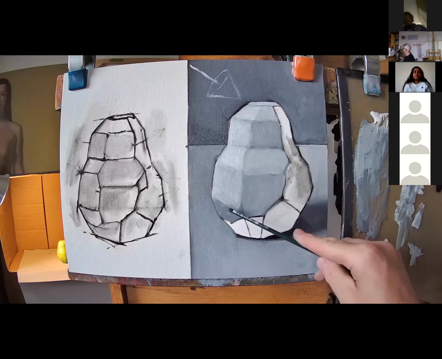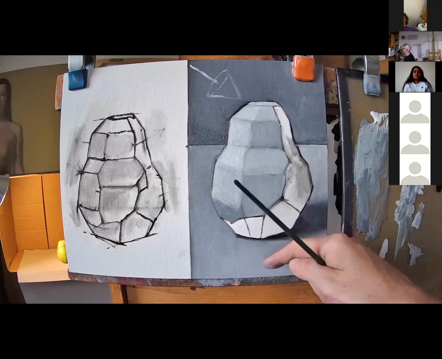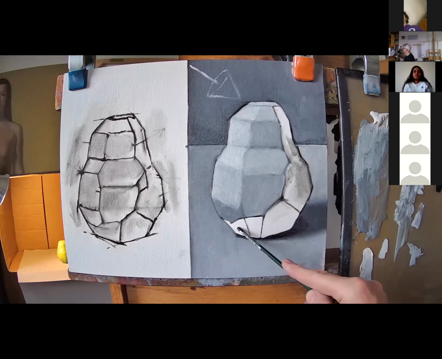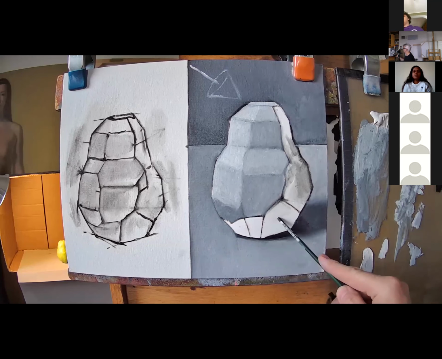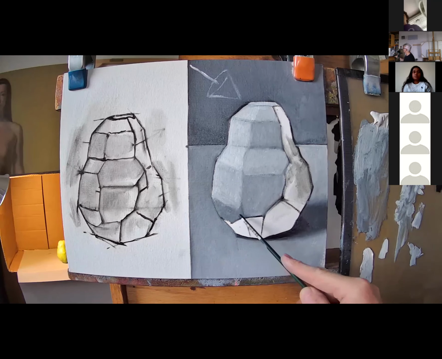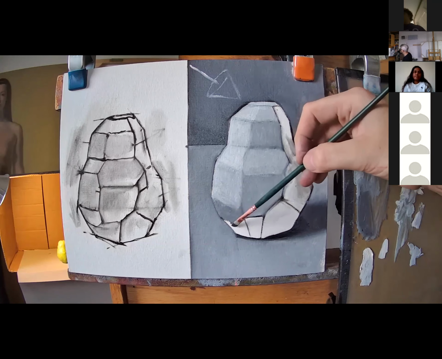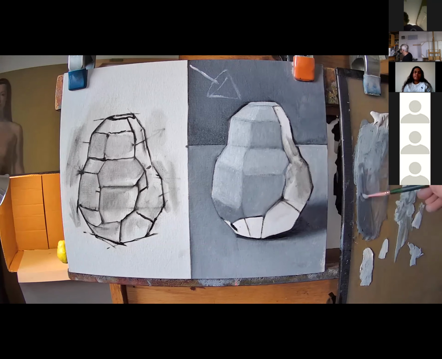And then as we go from this plane to this plane, we've really now turned under, away from the light source. This plane, like this plane, is no longer facing the light source. This may be getting just the slightest rake of light, just the slightest. A little too dark.